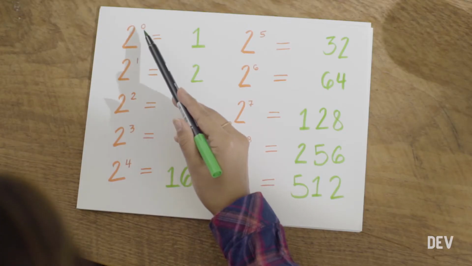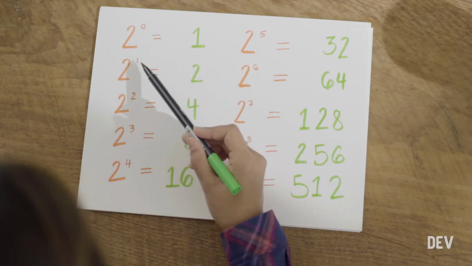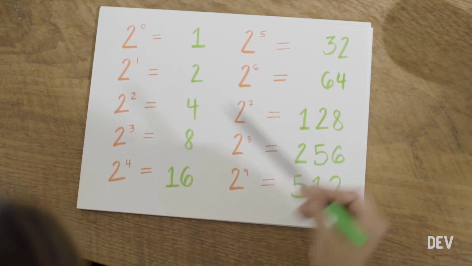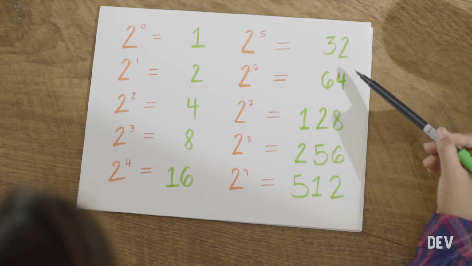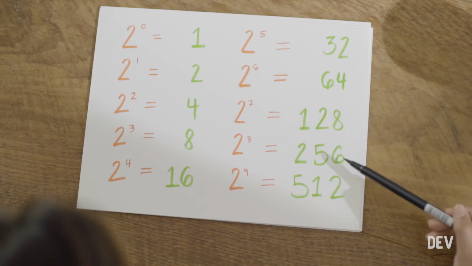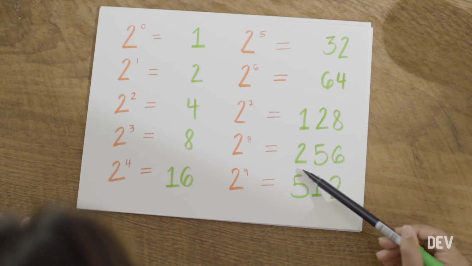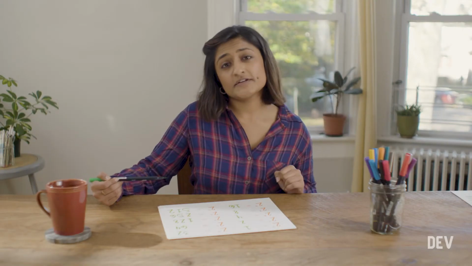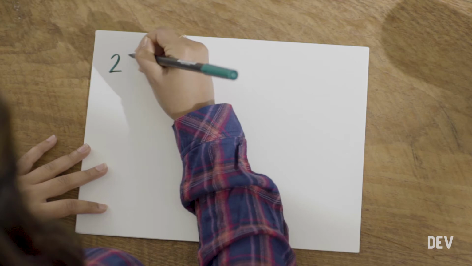Remember that 2 to the power of 0 is 1, 2 to the power of 1 is 2, and as we continue to look at the rest of the powers of 2, notice some important numbers, specifically 256 and 128. We'll want to remember the first few powers of 2. If we can recall them pretty easily, it'll make conversion a little bit easier and faster. So let's take an example of a simple number, like the number 27, and convert it from base 10 into base 2.